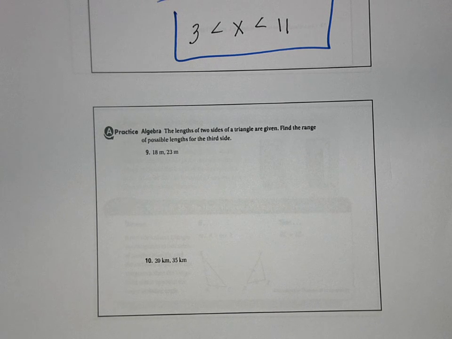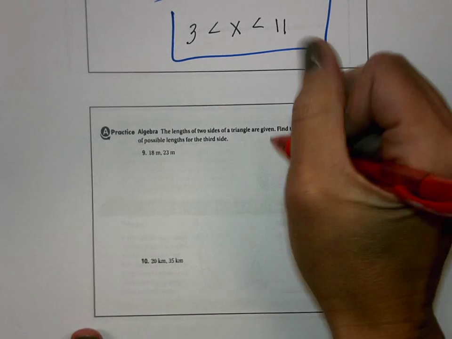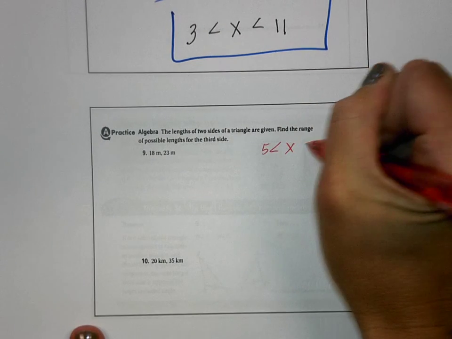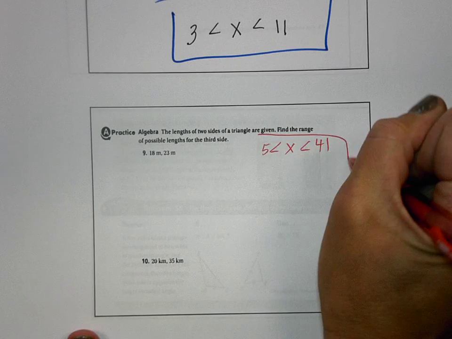Close. That one's not right. You should have ended up with 5 and 41. And then it should be, I'm just going to write it here for a minute, 5 is less than x is less than 41. So that means it could be any numbers between 5 and 41.